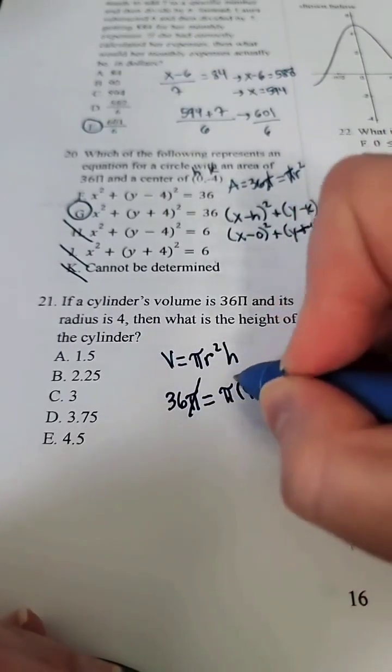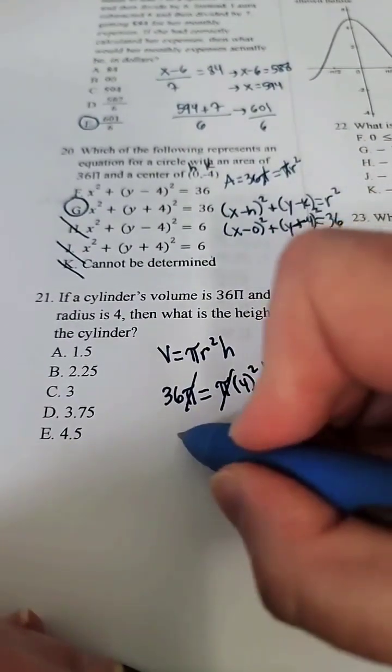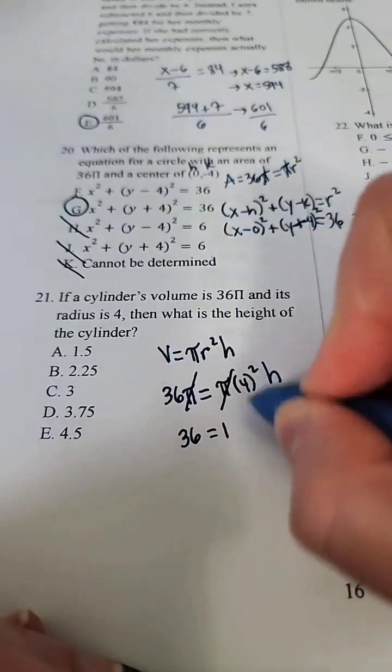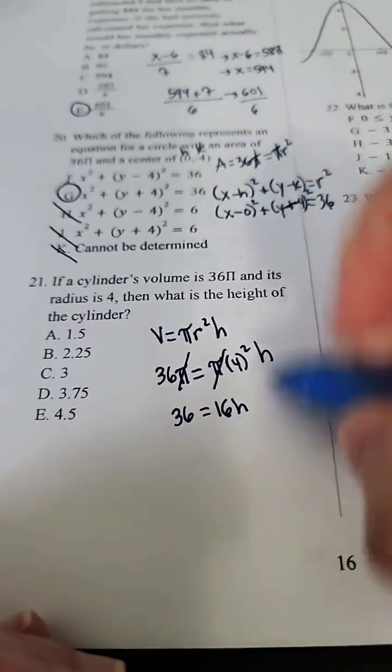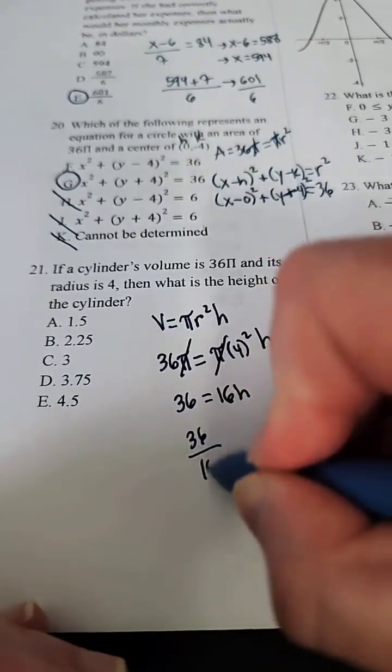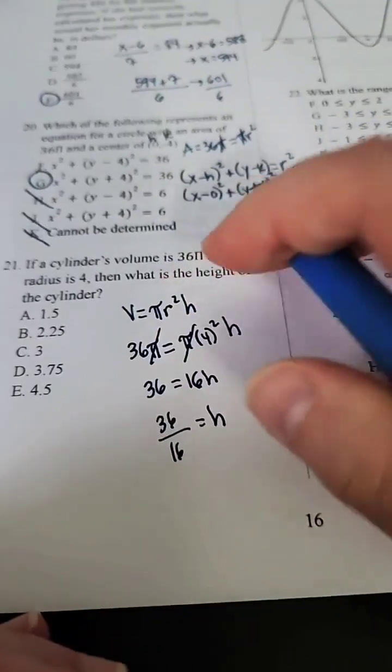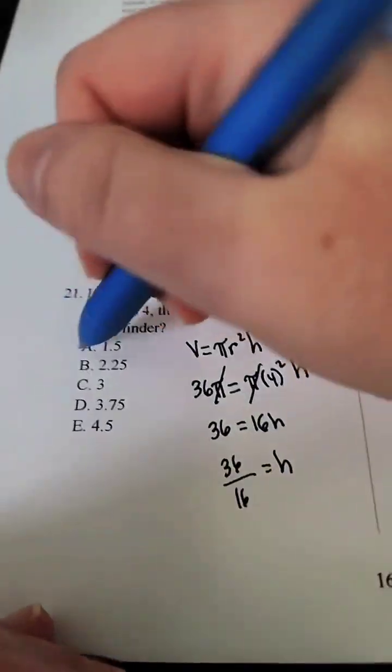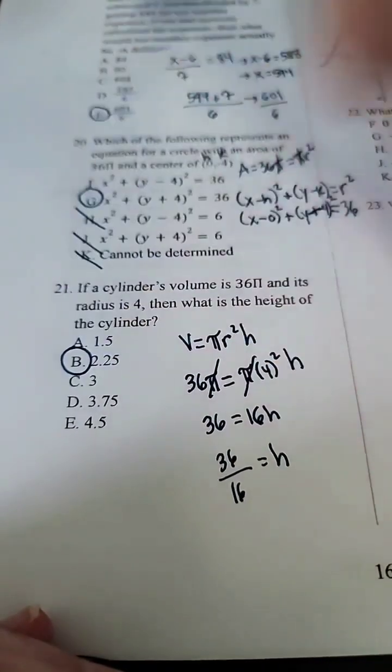So I can cross out the pi's on each side, so then I just have 36 is equal to 4 squared, which is 16, times h. So then I could divide by 16 on each side, so it's 36 divided by 16 is equal to what h is, and that would just be equal to 2.25, which is B.